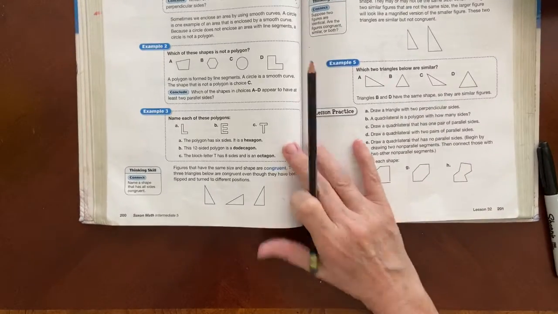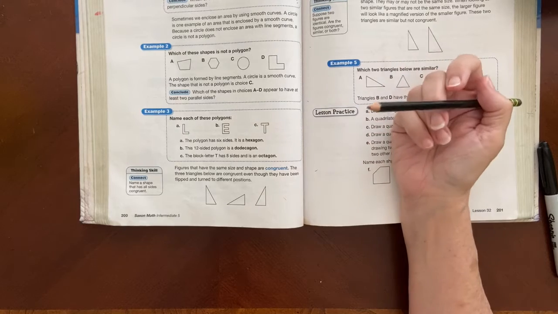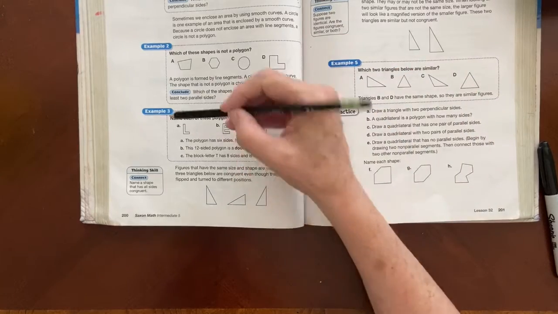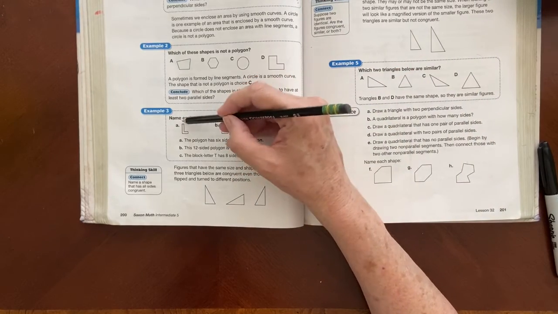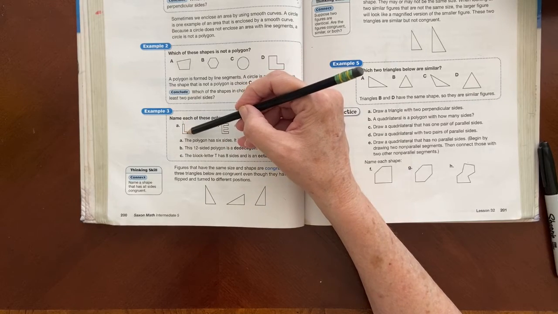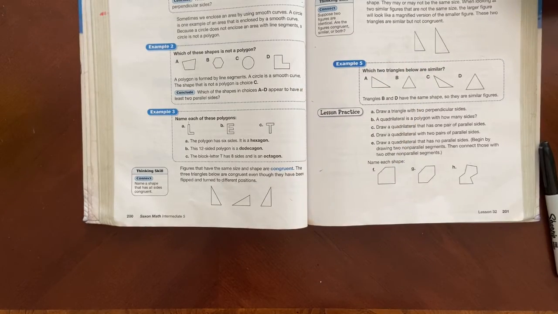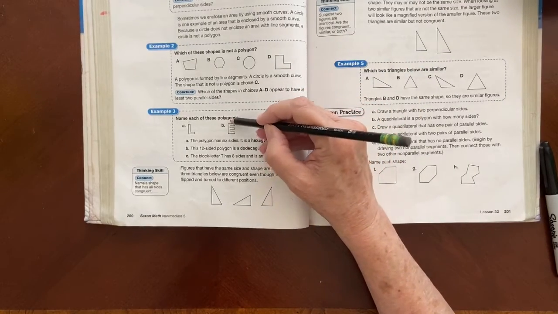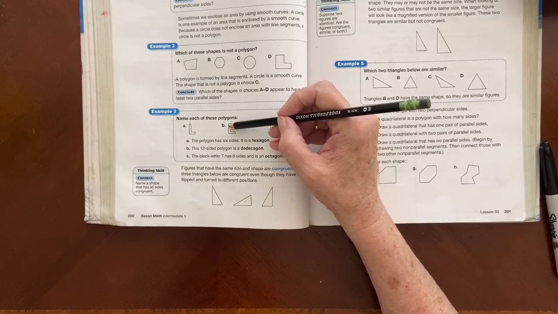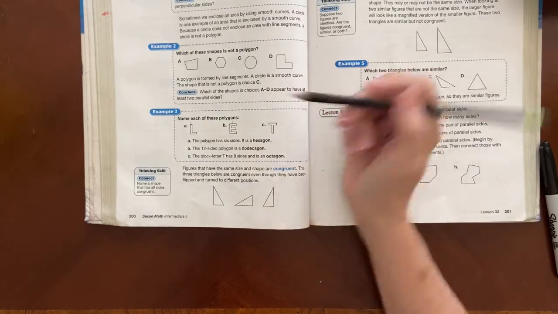Okay, so let's look at example 3. Name each of these polygons. So how do we name a polygon? We count the sides, right? I'm going to start on the top and count the top one first and put a little tick mark so I know where I started. 1, 2, 3, 4, 5, 6 sides. Oh, we just looked that up. That's a hexagon. Okay, I'll put a tick mark at the top. 1, 2, 3, 4, 5, 6, 7, 8, 9, 10, 11, 12 sides.